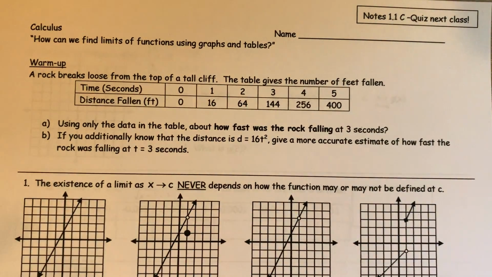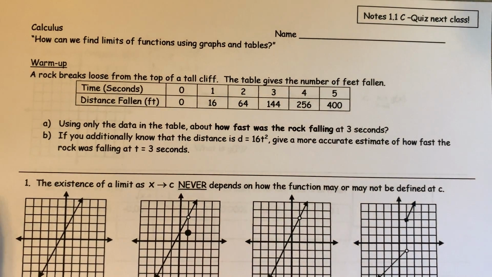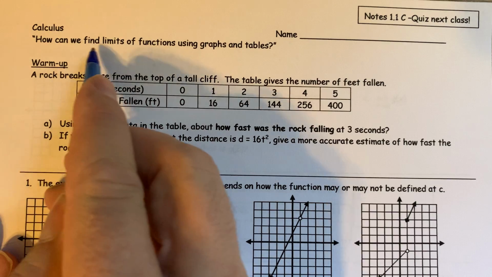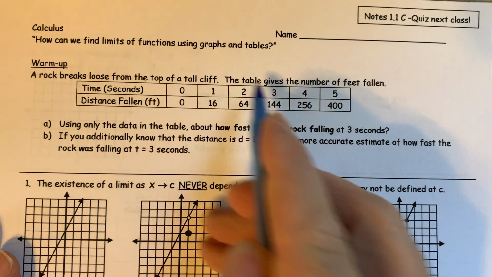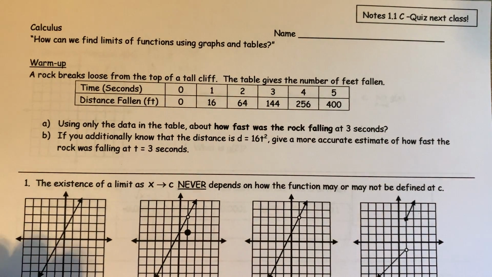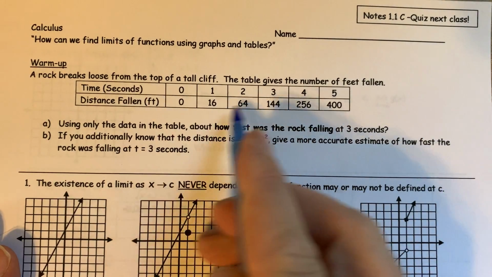All right, hello all. I hope we're excited to learn some calculus today. Today we're going to be looking at how we can find the limits of functions using graphs and tables. We'll talk a little bit more about what a limit means in a minute. But to start with, go ahead and try this warm-up problem.